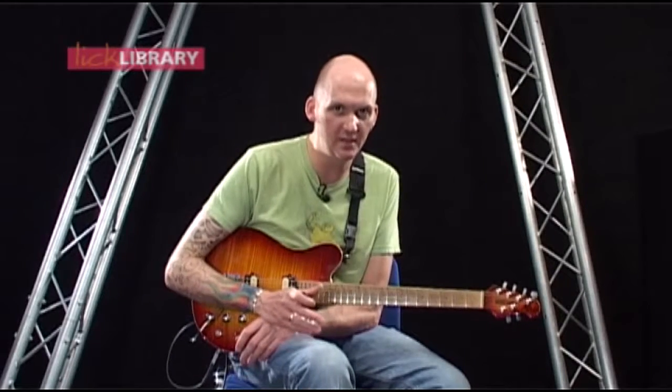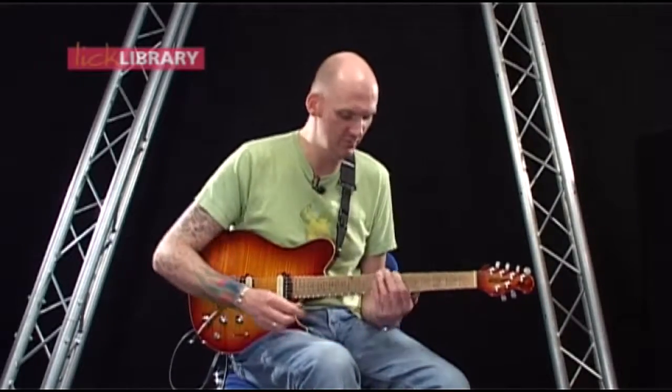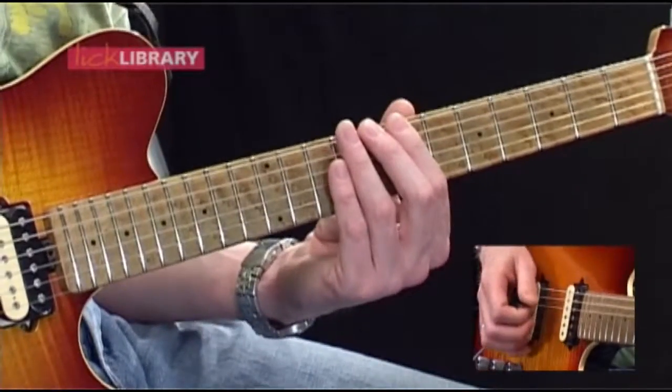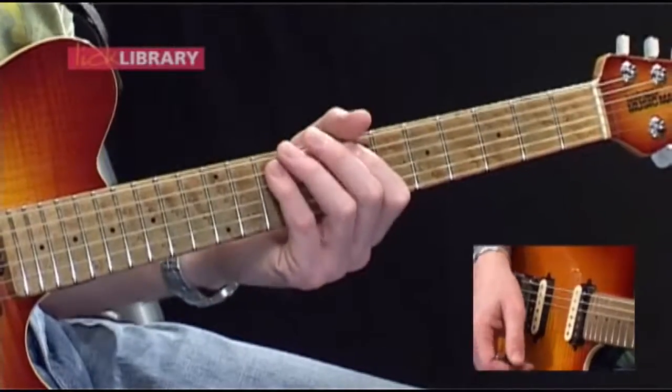So here is our major pentatonic scale. If that's a little bit much to take in, don't worry too much about it. If you spend some time with the first section of the DVD looking at the minor pentatonics, now start studying the major pentatonics, you will see that it's exactly the same shapes. You're just moving them and starting from a different root note. So here's C major pentatonic. We're playing 8 to 10 on the bottom E. We're playing 7 to 10 on the G.